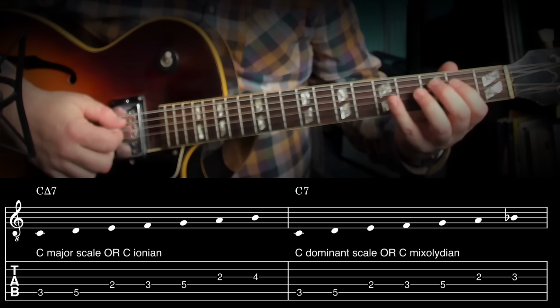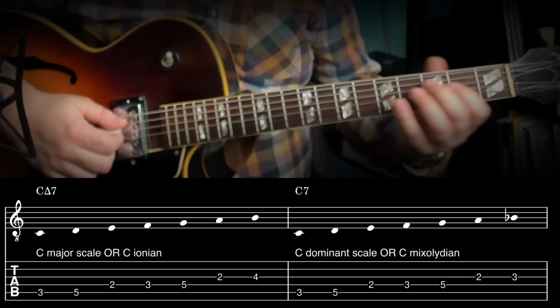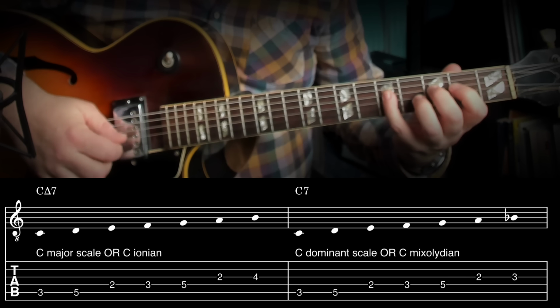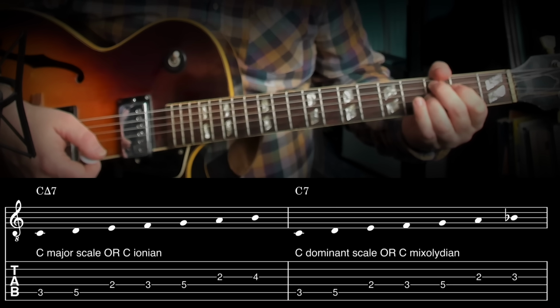If I play it in C, it goes 1, 2, 3, 4, 5, 6, flat 7, or in terms of notes, C, D, E, F, G, A, B flat, right? And it outlines a C7 chord. This, you might know as the Mixolydian mode, okay?